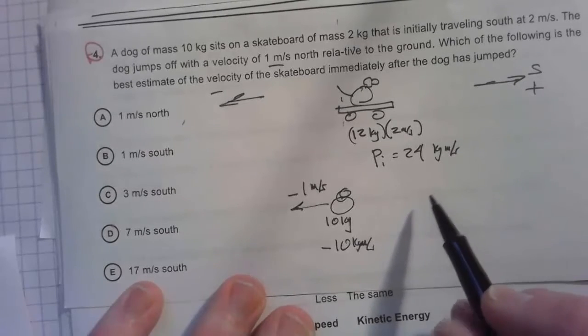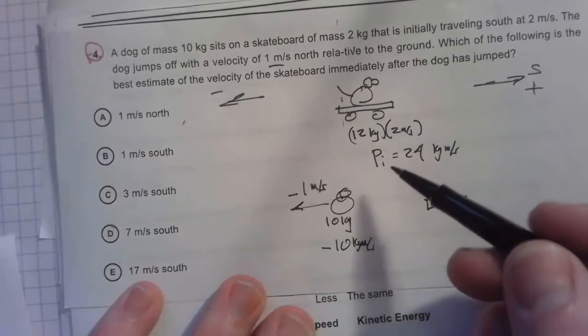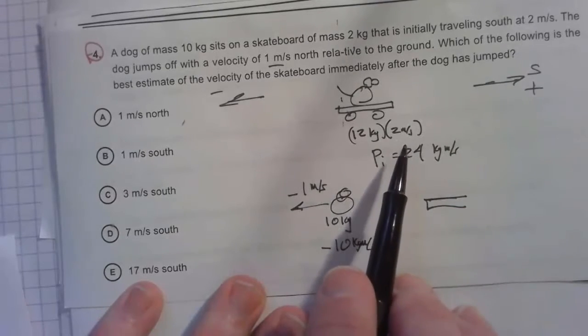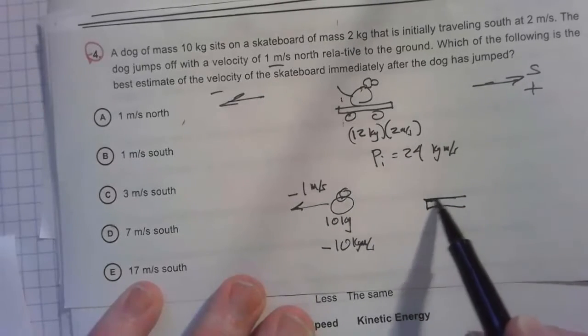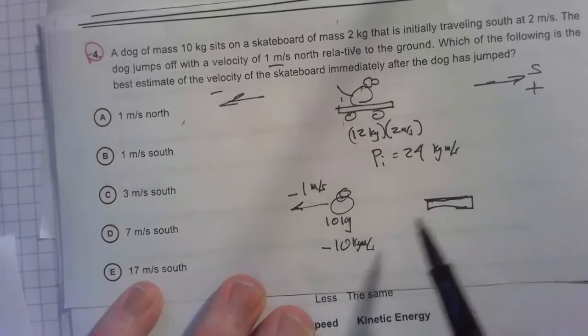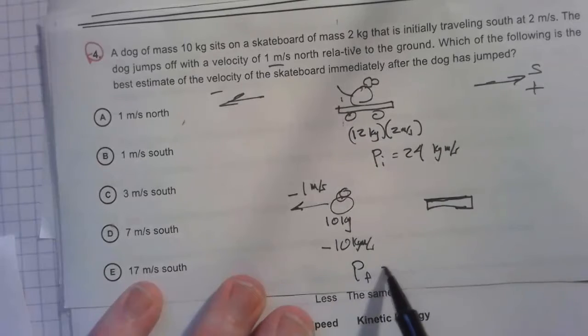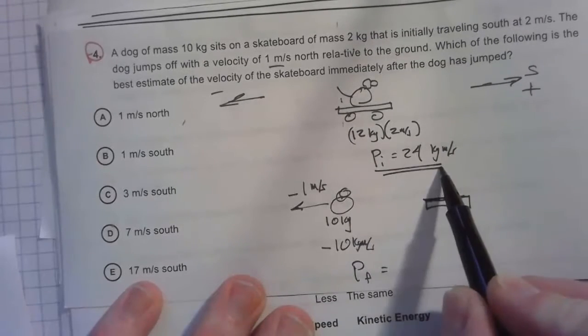What is the momentum of the skateboard got to be? Well, in order to jump backwards, the dog has to push on the skateboard that way. So the skateboard is going to speed up. How much? Well, here's what I need. Because the forces are internal, I need this final momentum to equal the initial.